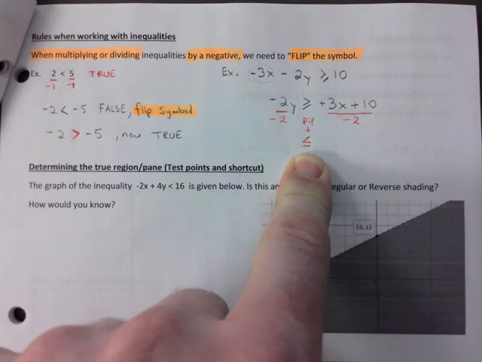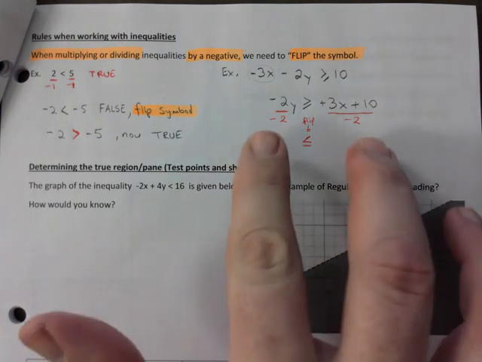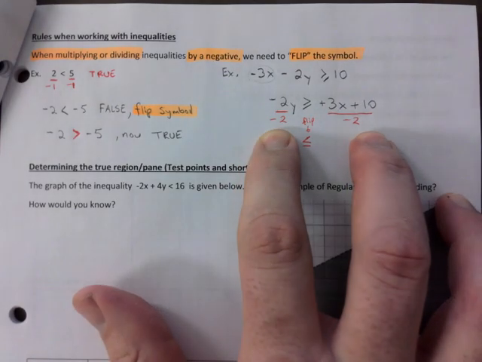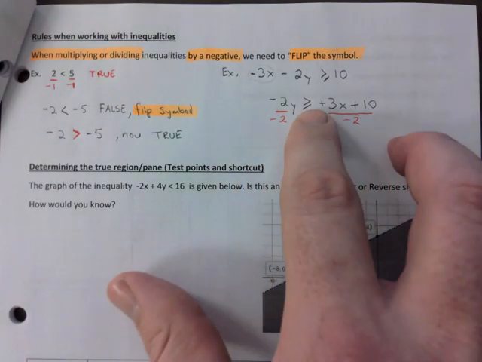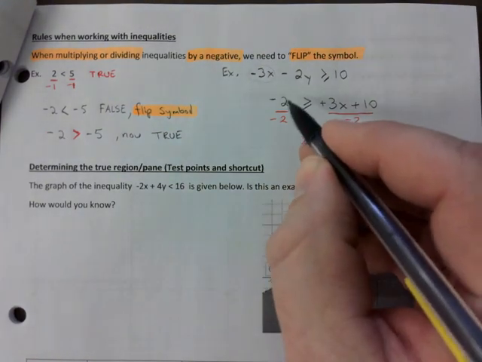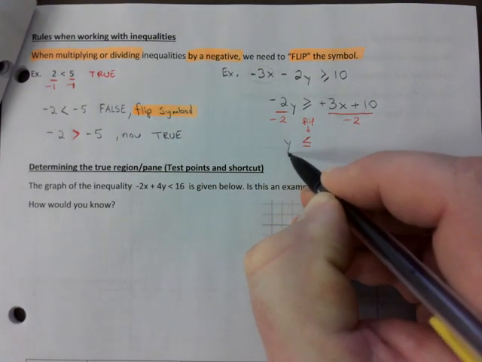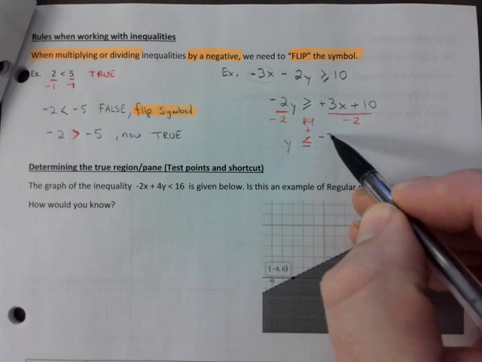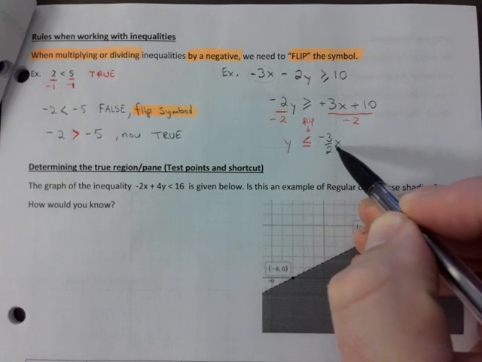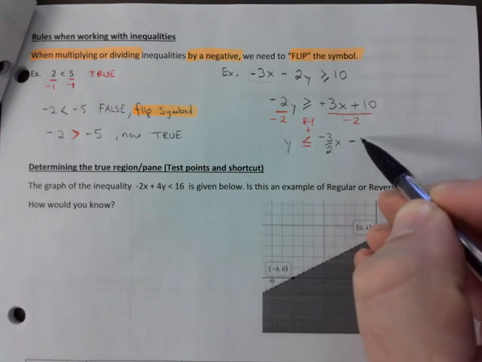Flip the sign because I'm dividing by negative. If you didn't divide by negative, don't worry about it. Keep this inequality the way it was before. So this turns into just y, and this would be negative 3 over 2x minus 5.